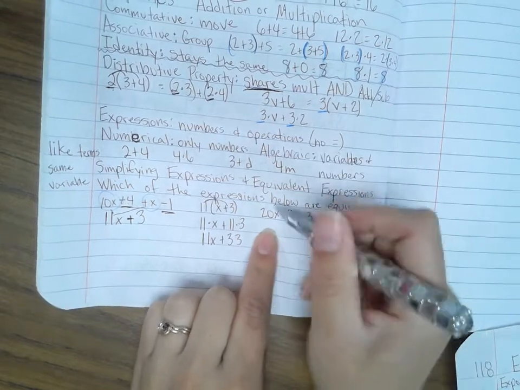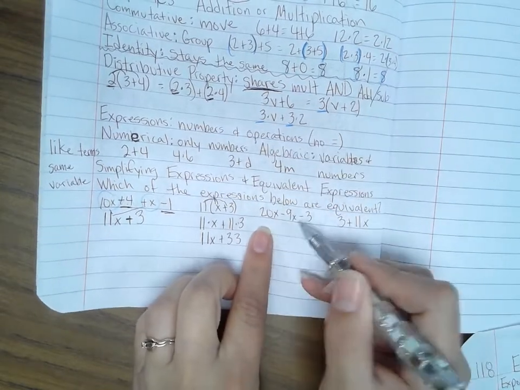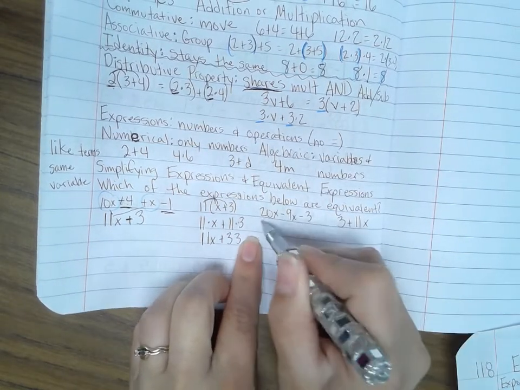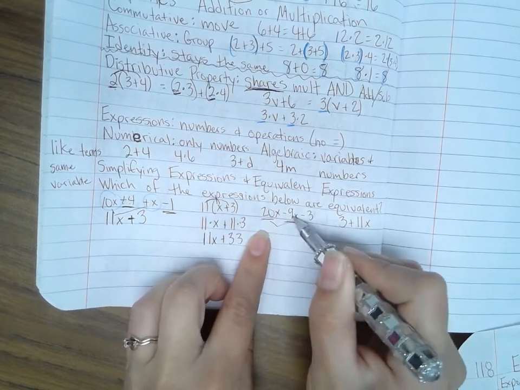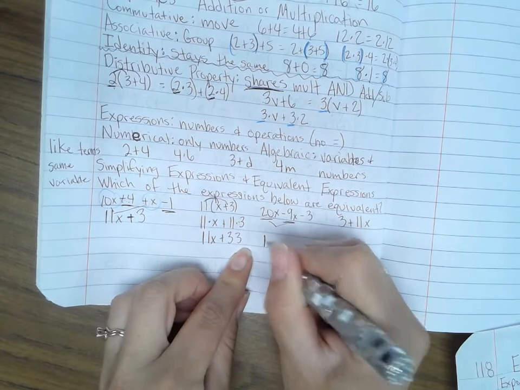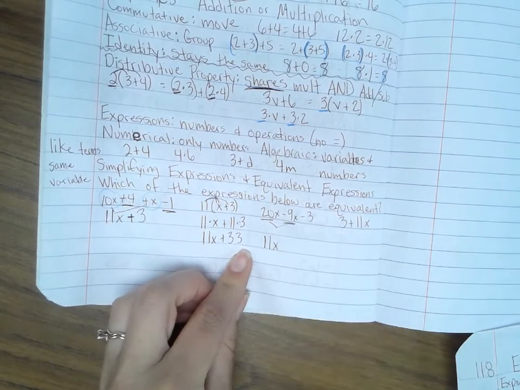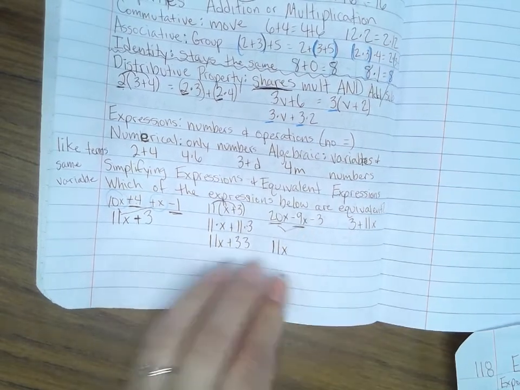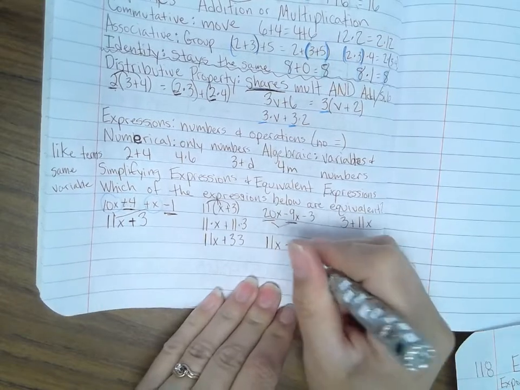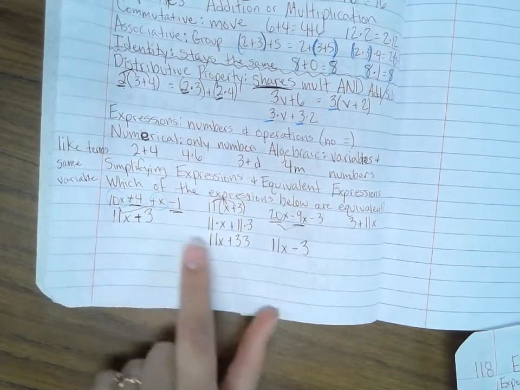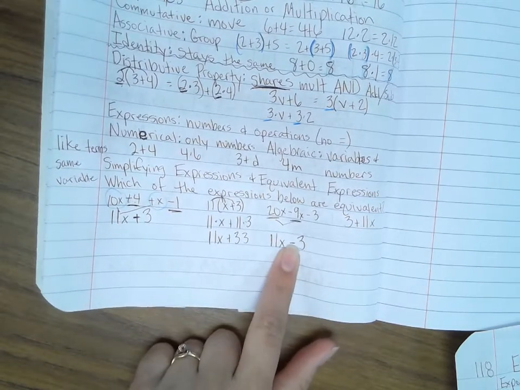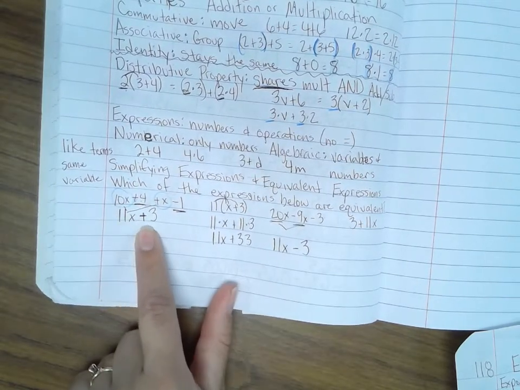Okay, looking at this one, put together like terms. 20x's minus 9x's, I can put those together. 20x's minus 9x's is going to leave me with 11x's. Now minus 3. I'm still minusing 3. I can't combine that with anything else. That is not the same. That has a minus 3. That has a plus 3. So that makes them not equivalent.